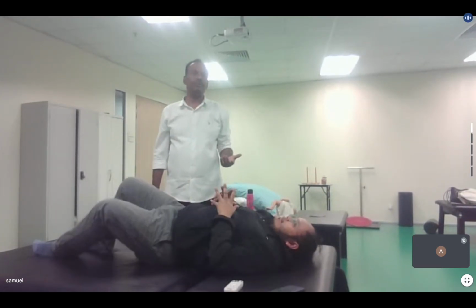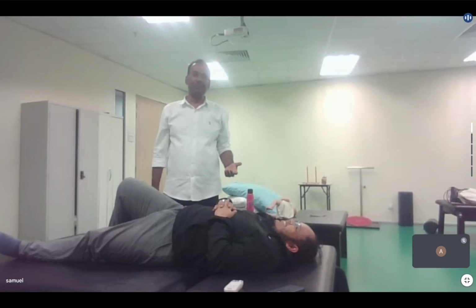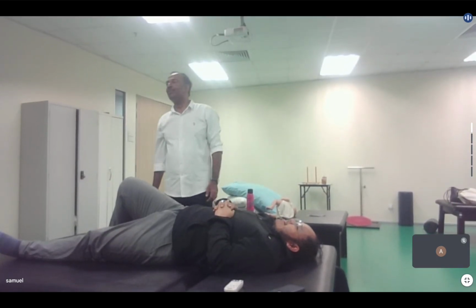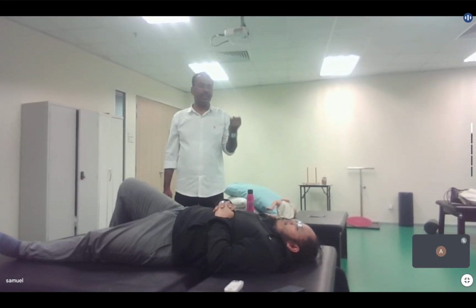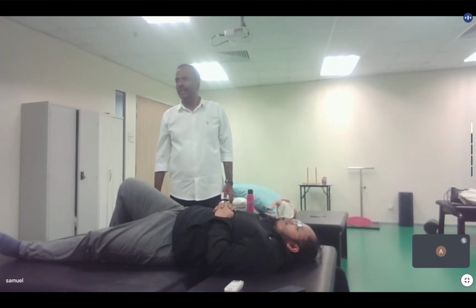So, usually we don't put them on the affected side because there's already a problem with the musculoskeletal system, and also sensory and circulation problems. So, we don't usually put them on an affected side.